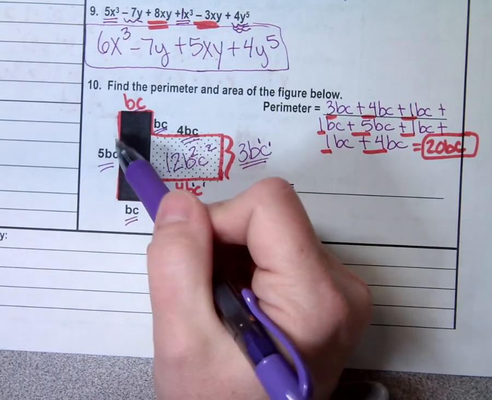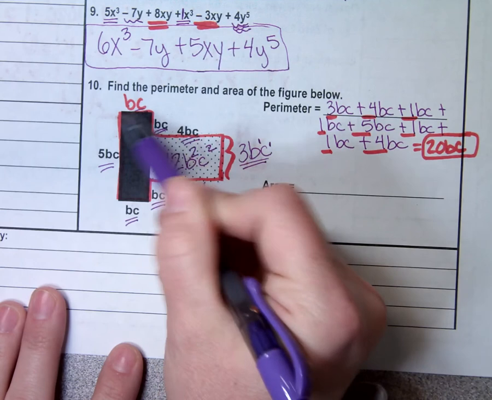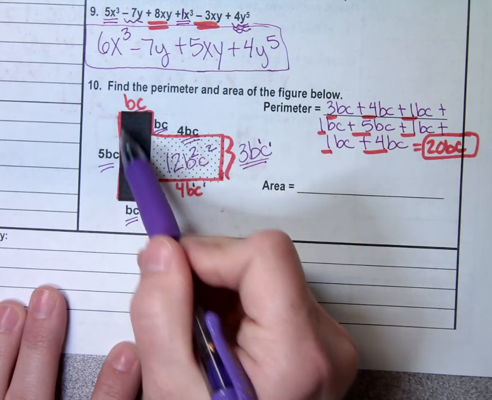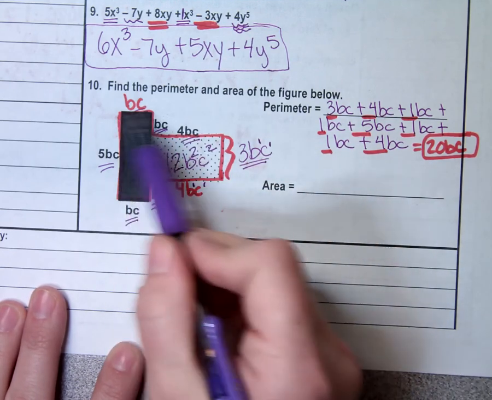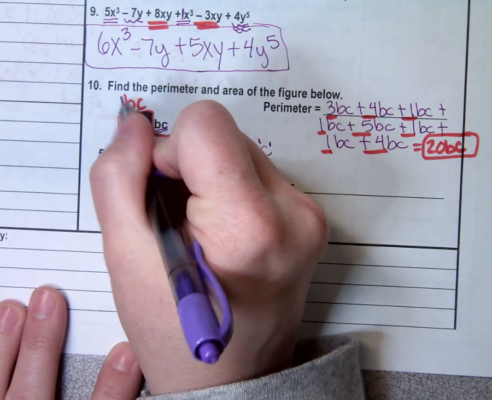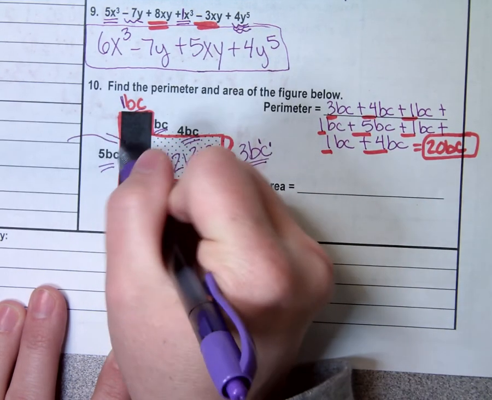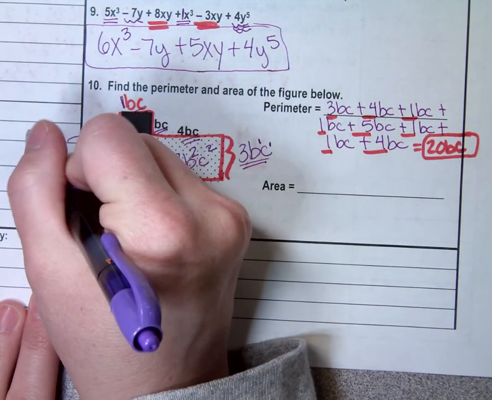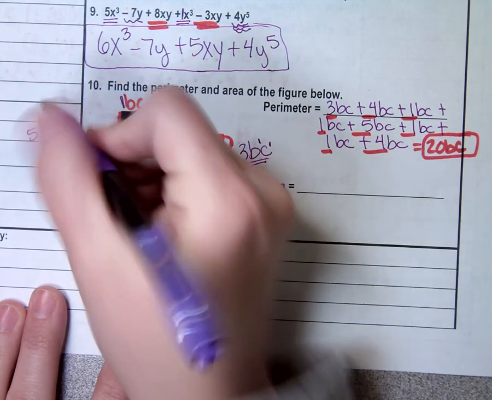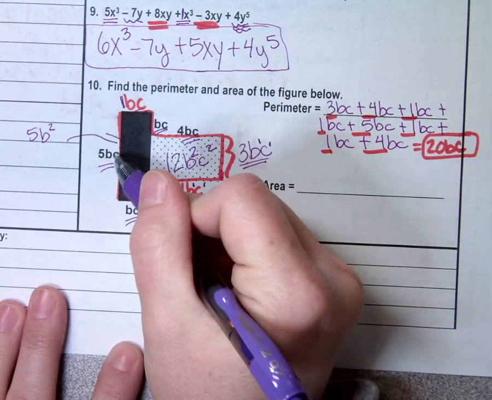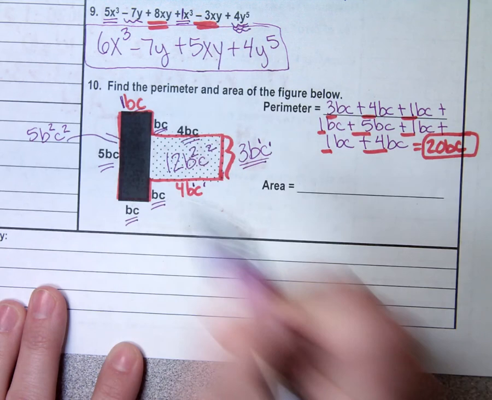Okay, now I need to figure out the area of this rectangle right here. So I'm going to take the length times the width, or the base times the height. So that's got a 1 in front, you just don't see. So the area of this guy, 5 times 1 is 5. B times B is B squared. C times C is C squared.